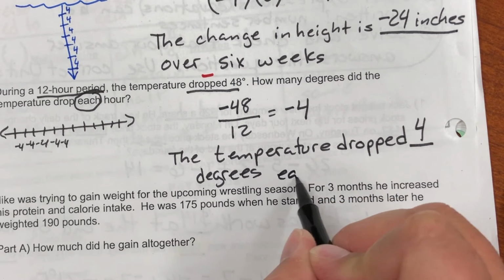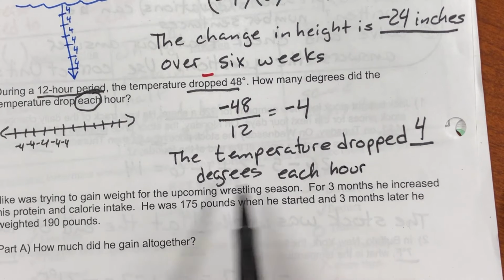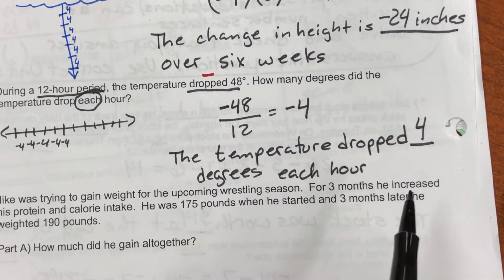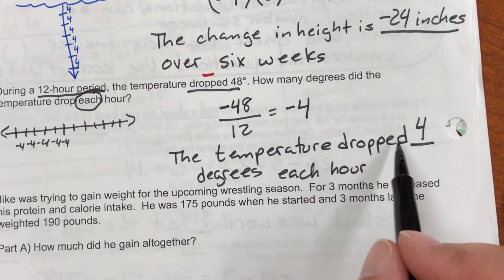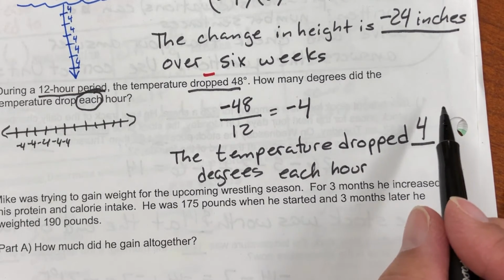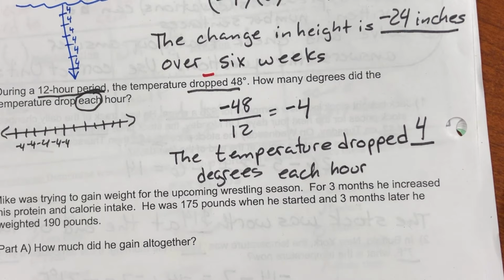each hour. Now, if I write out the word degrees, I don't have to put the symbol for degrees. I did that on purpose. Don't do both. If you write dropped, no negative. If you write degrees, no degree sign. And in here, it doesn't tell me whether it's degrees Fahrenheit or degrees Celsius or degrees anything else. So I just write down degrees.